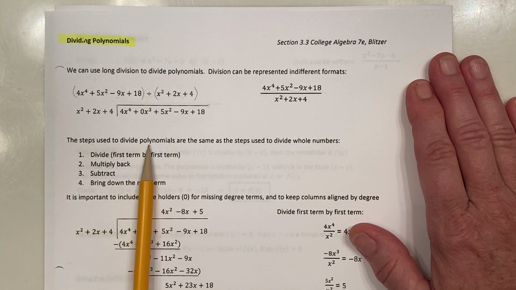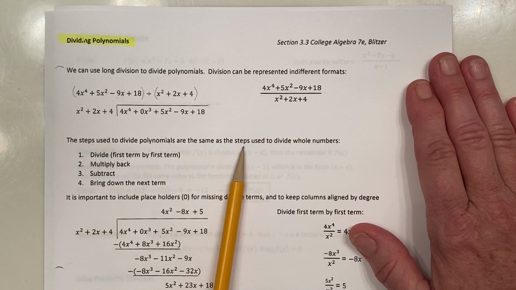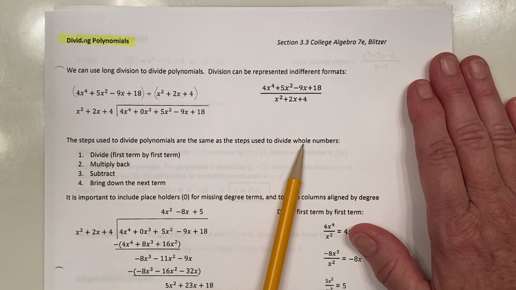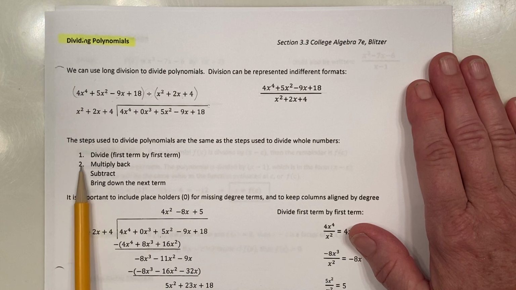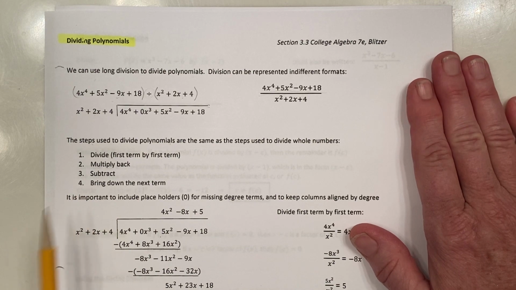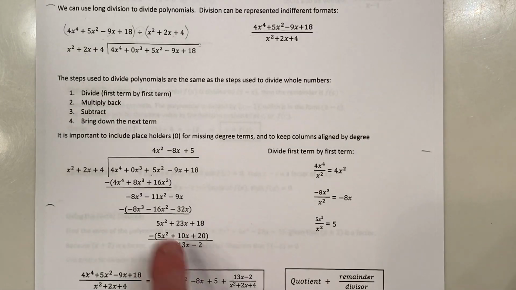The steps used to divide polynomials are actually just the same as the steps that we used when we learned how to divide whole numbers. These are the 4 steps. We'll have practice with that in a minute. Before we jump into doing division with polynomials, let's review division with whole numbers. It'll help us understand the process that we're going to go through in a minute. So I'm going to do 2 examples of dividing whole numbers. You can just watch if you want, or you can write the problems down if you'd like to.